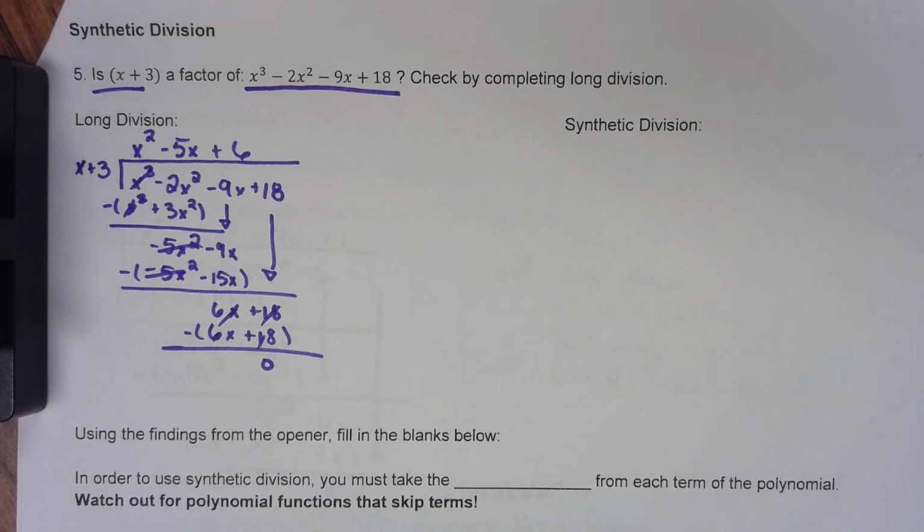Are there any questions with where any of these values are coming from? Because now we're about to do that new method. All right.